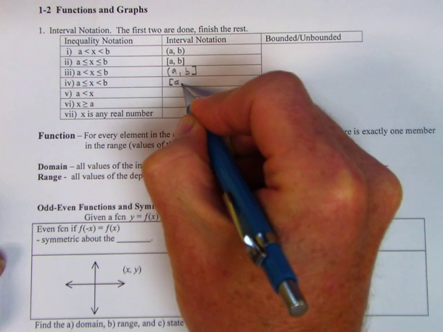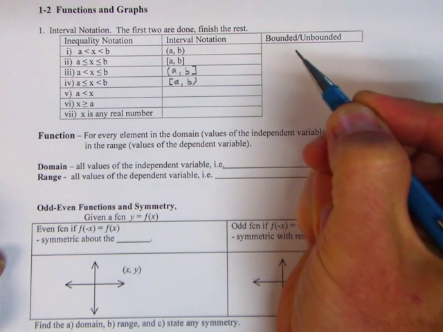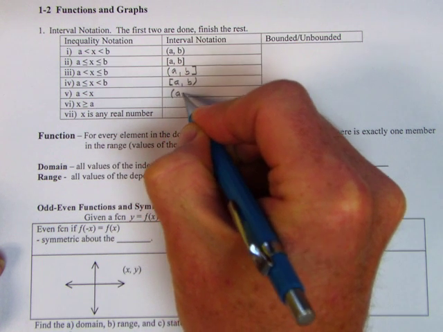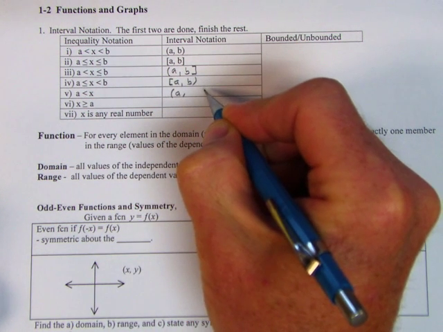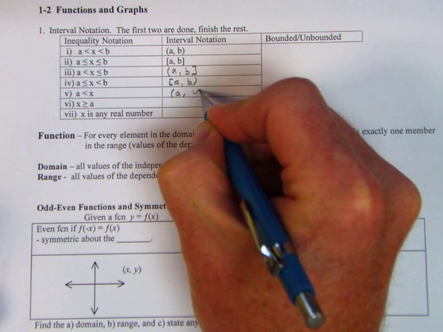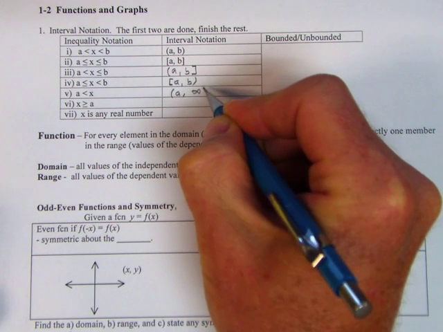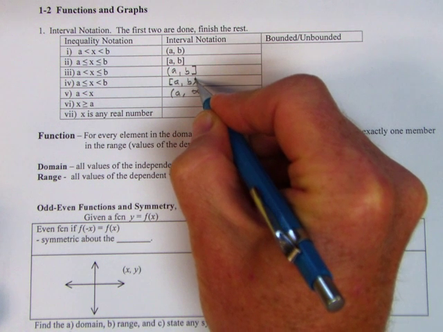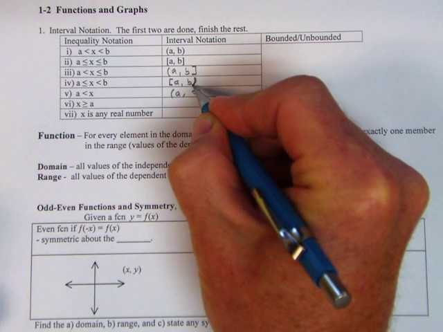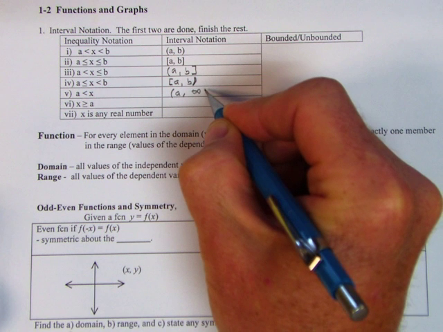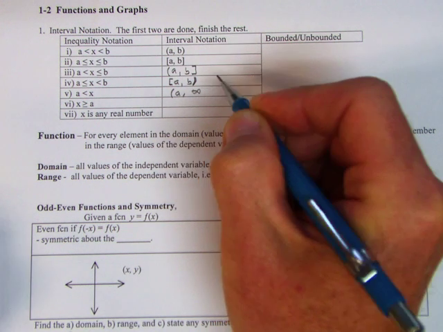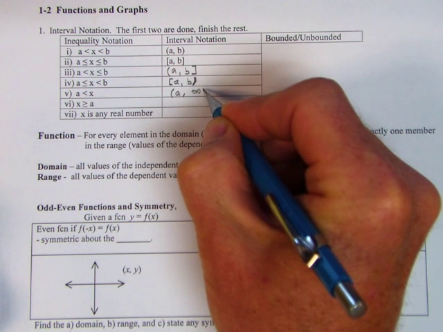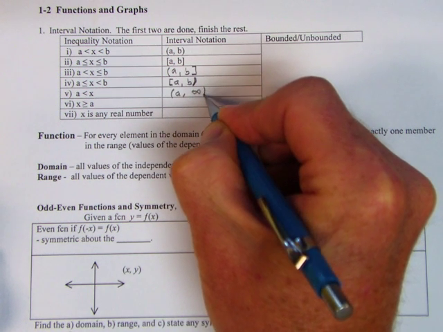Similarly, on the next one it'll be a b. Now here we'll have parenthesis a comma, where does it stop? It doesn't, so it's going to infinity. Now can we put a parenthesis or a bracket, can we put either one for infinity? No, because a bracket means that it's going to be equal to, but a parenthesis says it's not equal to.